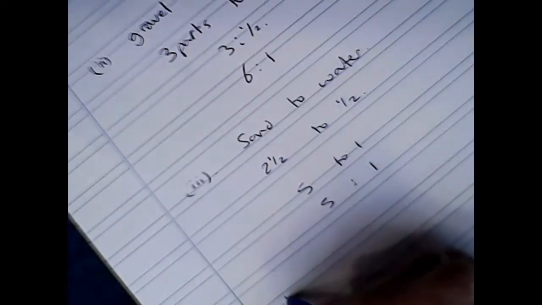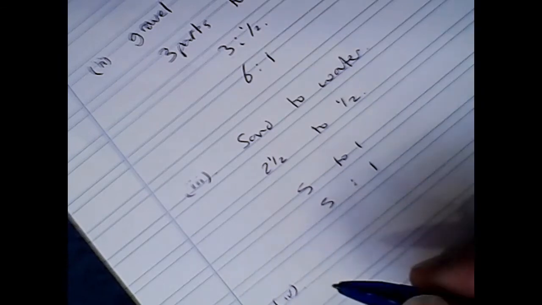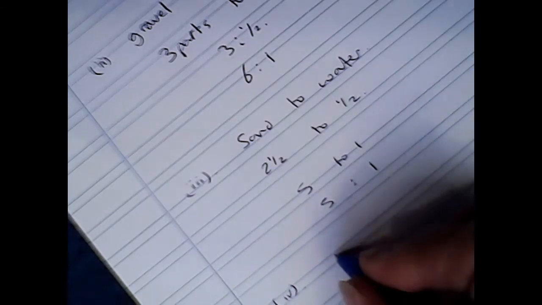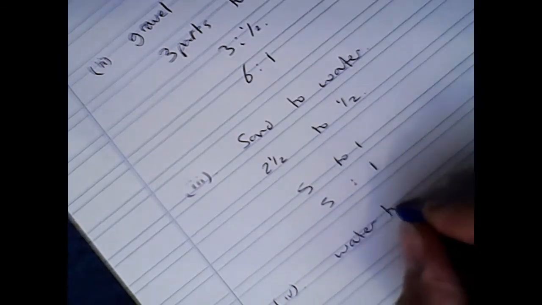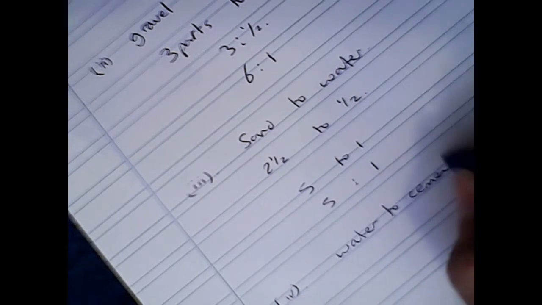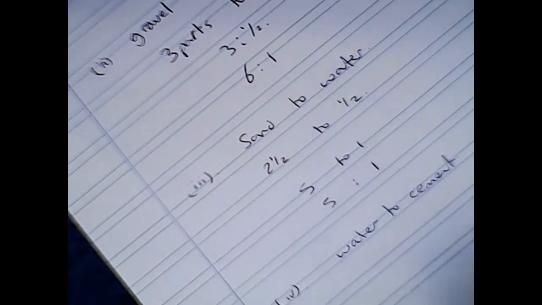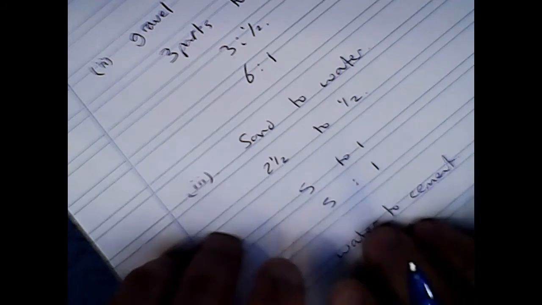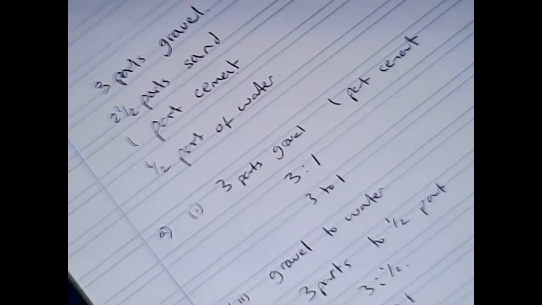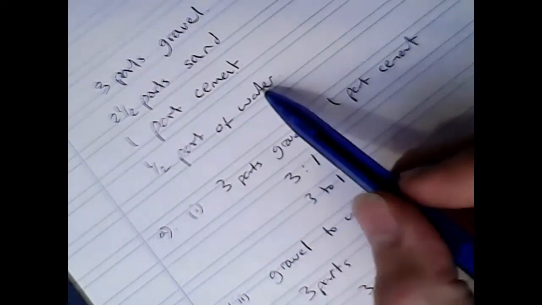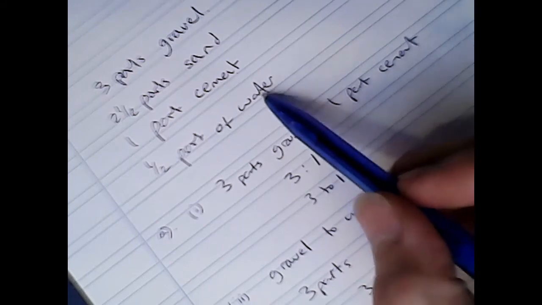Right, and then the last one here, we've got water to cement. Again, look at the top here. Water to cement, obviously the water needs to go first because that's the one it asks for. Water to cement would be 1/2 to 1 or 1 to 2. We can write it down like that.